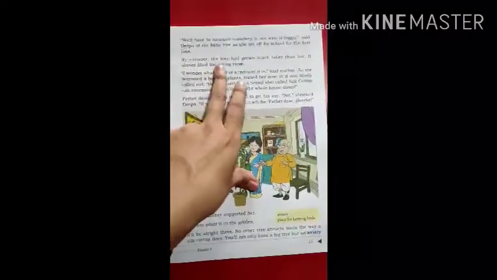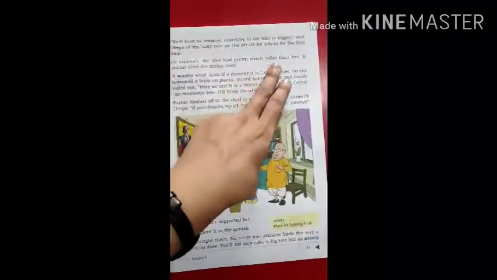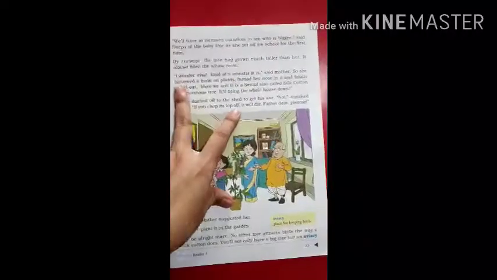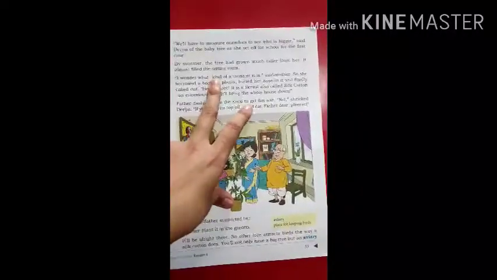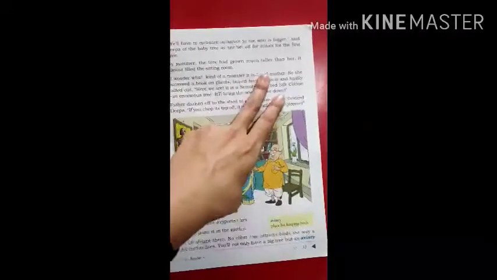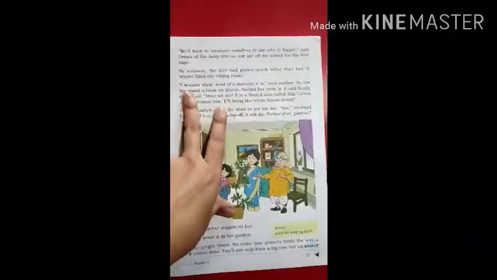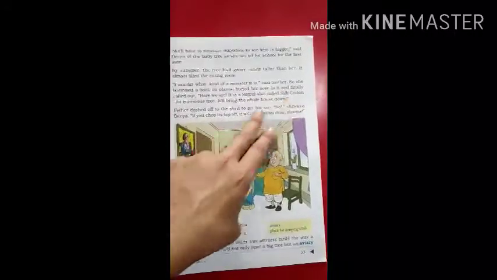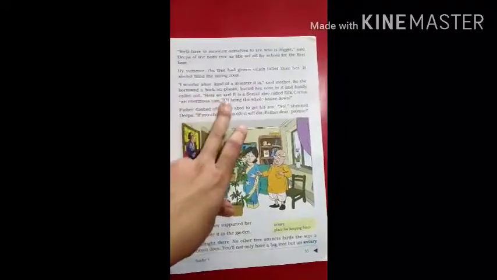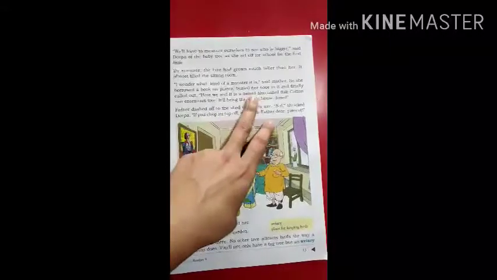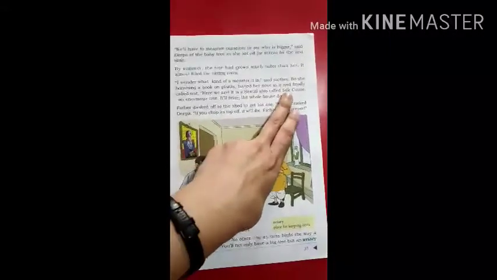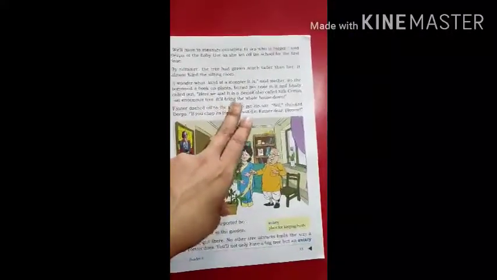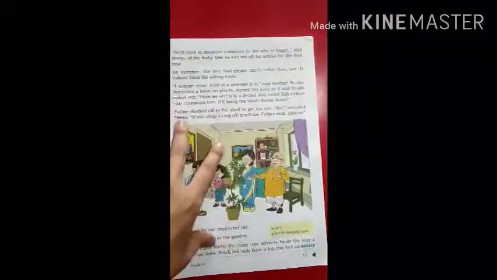By summer, the tree had grown much taller than her. It almost filled the sitting room. "I wonder what kind of a monster it is," said mother. So she borrowed a book on plants, buried her nose in it, and finally called out, "Here we are. It is a samal, also called silk cotton, an enormous tree. It will bring the whole house down."